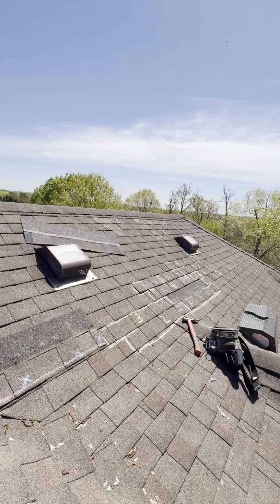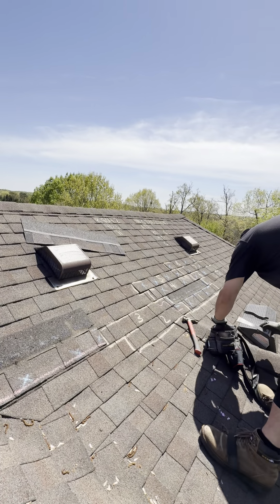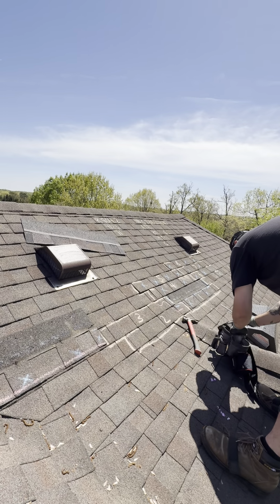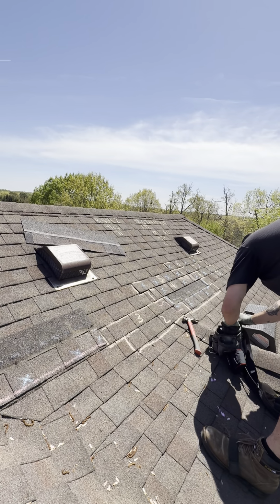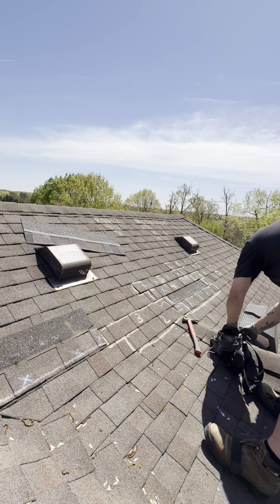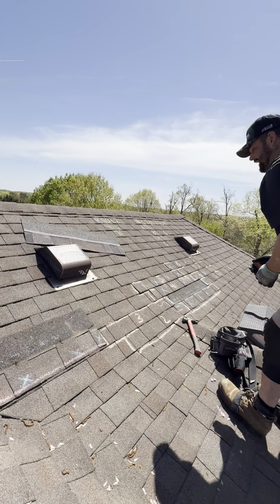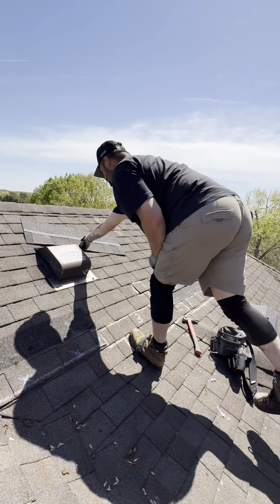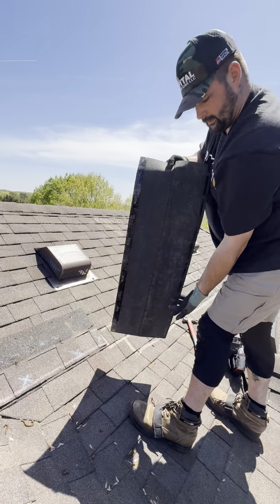And let me go ahead and just show you the key reasons on why this shingle is not compatible, and what could potentially happen should a contractor decide to use a compatible shingle with a non-compatible roof.